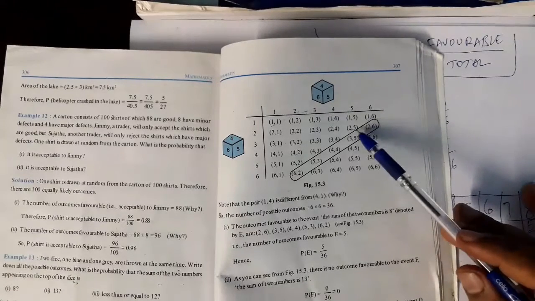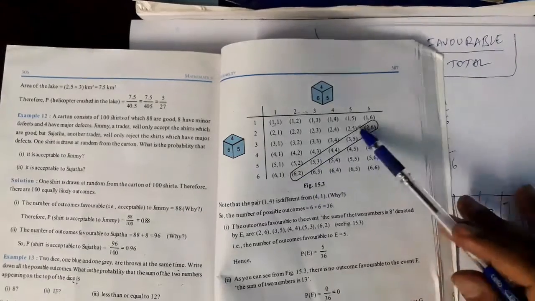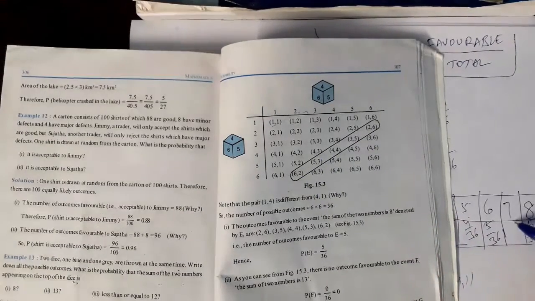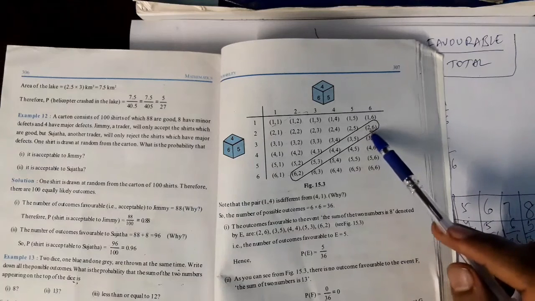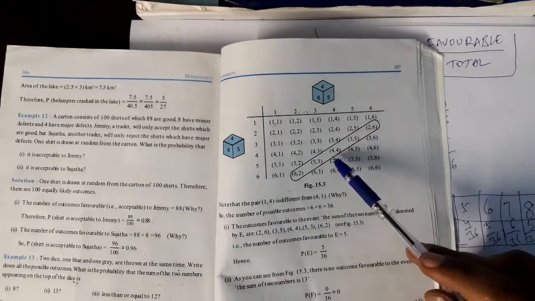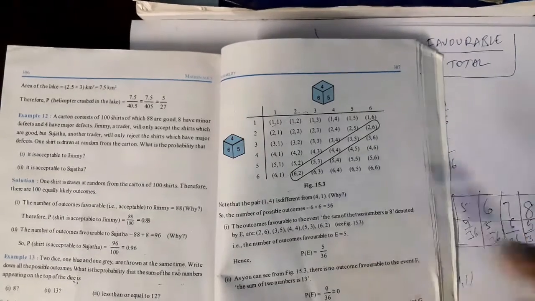In the same way, tell me for 7. 1 plus 6 is 7, 2 plus 5, 3 plus 4, 4 plus 3, and so on, 6 outcomes. Of course, he has given this. For sum 8, 5 by 36. See, this is mentioned: 2 plus 6 is 8, 3 plus 5 is 8, and so on. These are 5 outcomes.